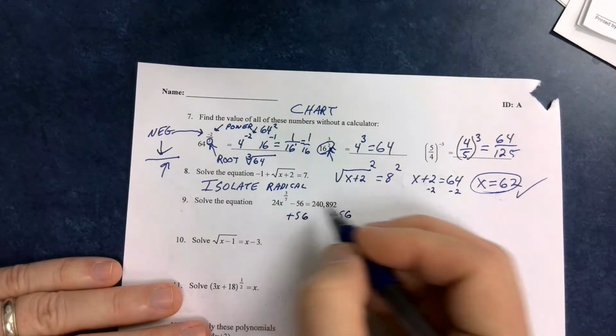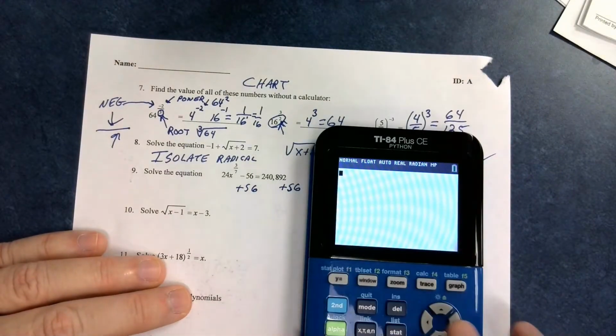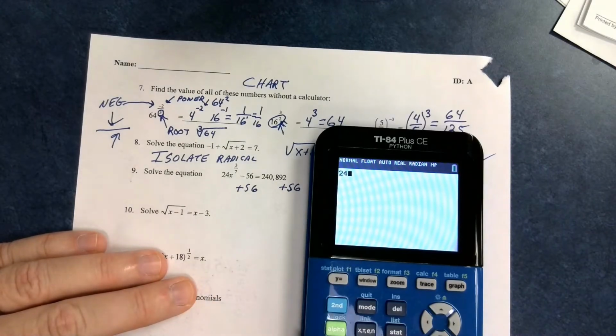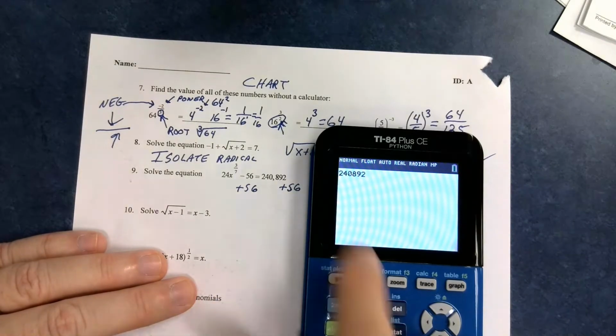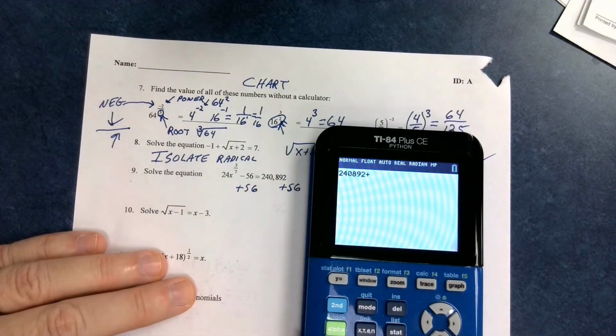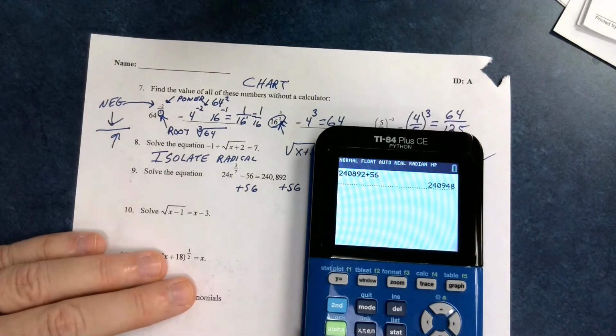one side of the equation, other side of the equation. And I'm going to push this all into the calculator at one time right now, and hopefully you guys can follow me on that. So I'm going to start with my answer, 240,892. Make sure I typed it in there correctly. I have to add 56, so I'm going to do plus 56. I'm going to hit enter. And then I have to get rid of this 24, so I'm going to divide by 24 and hit enter.